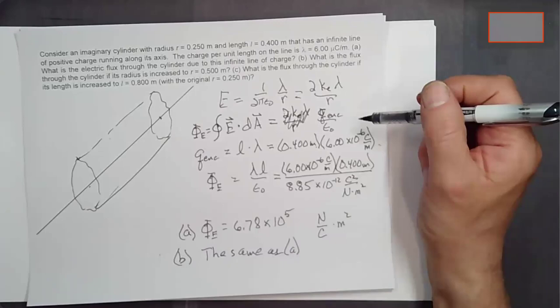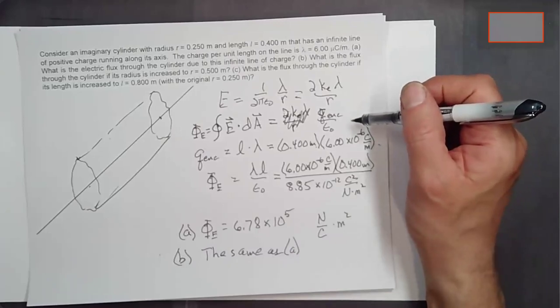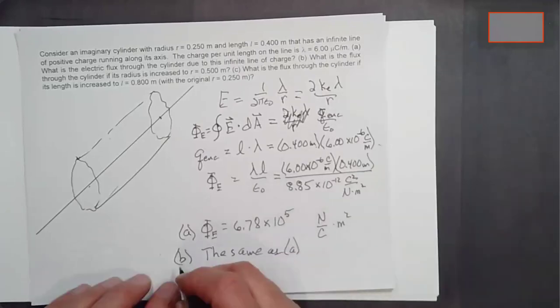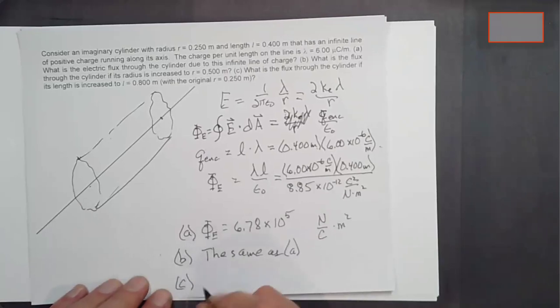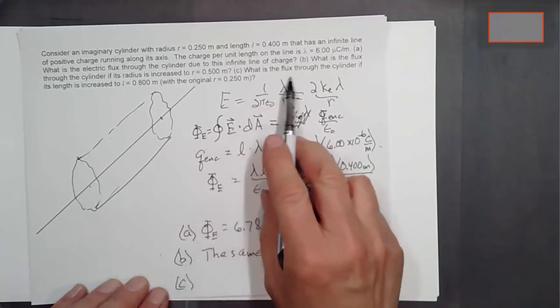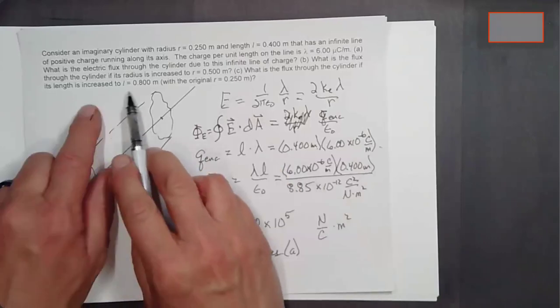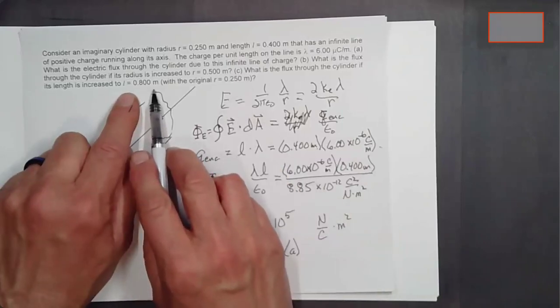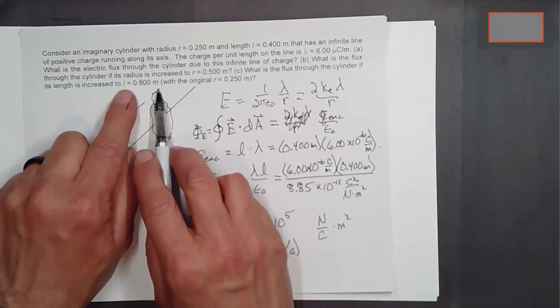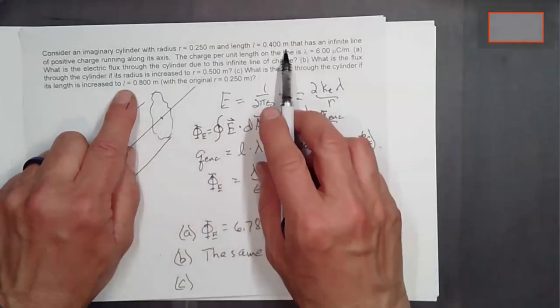Okay, so that's something that you can do. And then for part C, it says, what is the flux through the cylinder if its length is increased to L equals 0.800 meters? Well, originally it was 0.400 meters.